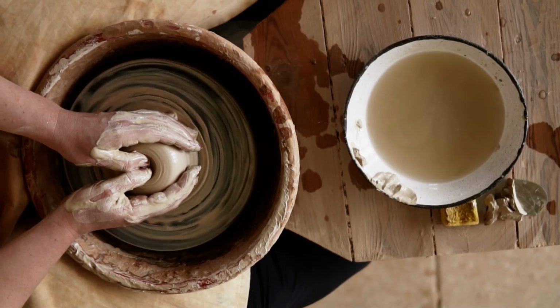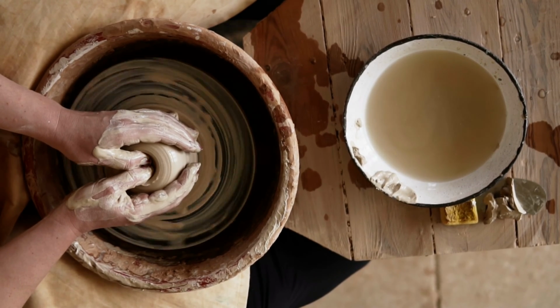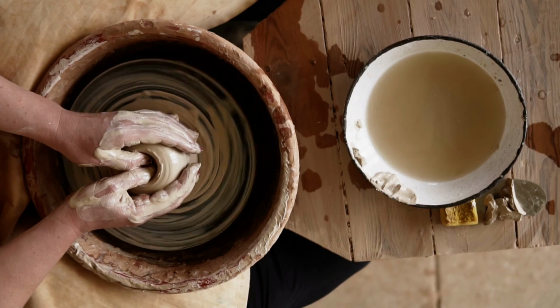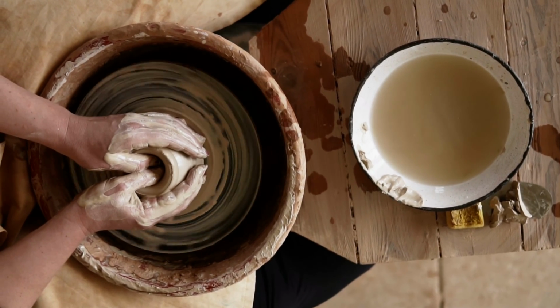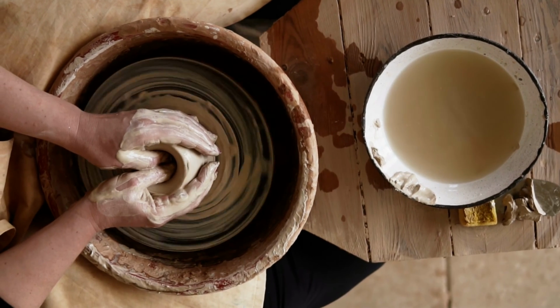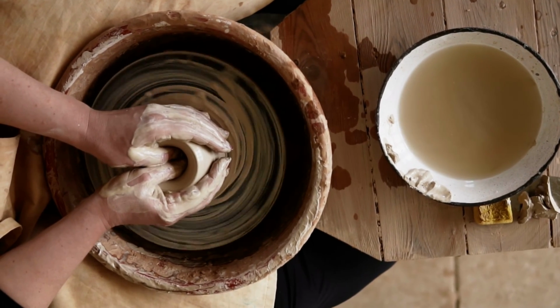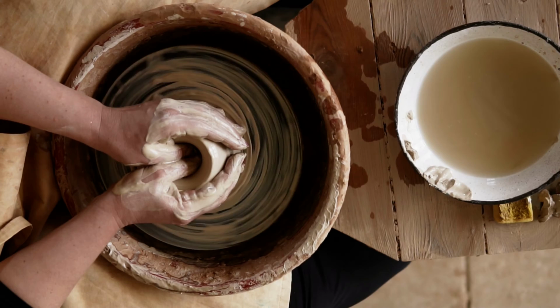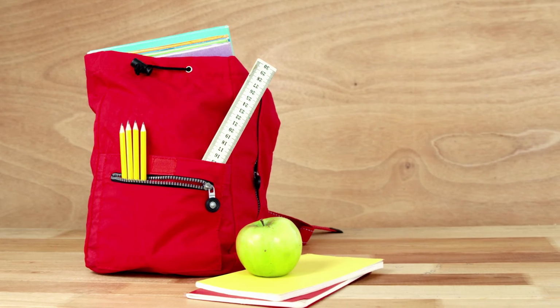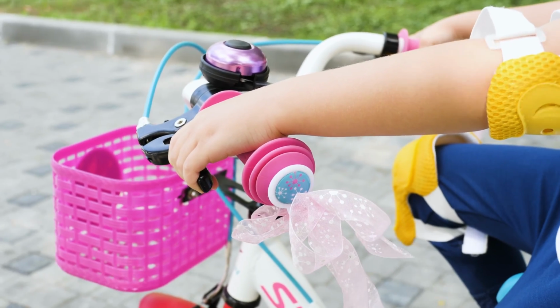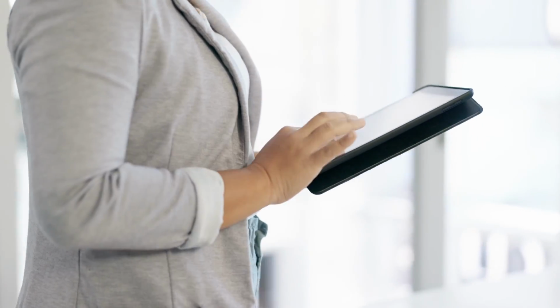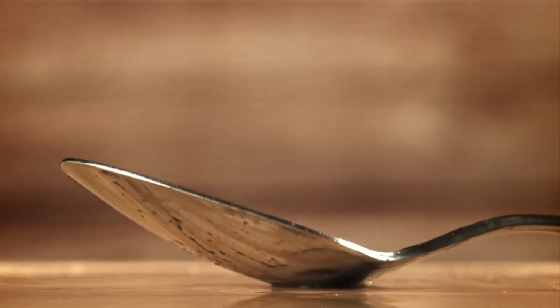There's one more group to learn about: man-made things. These are also called artificial things. Man-made things are created by people. They are not alive. Your backpack, your bicycle, a tablet, or a spoon, these are all man-made.